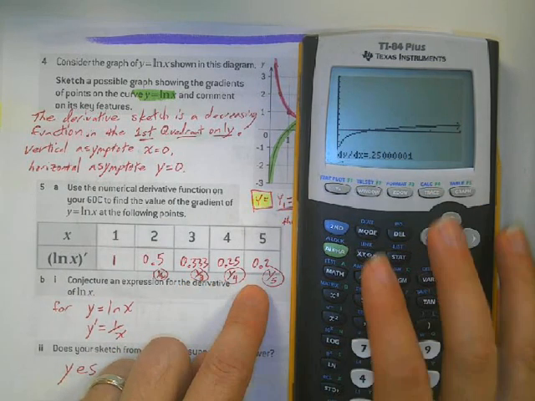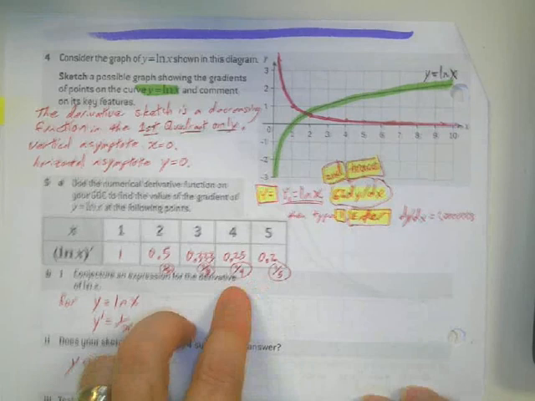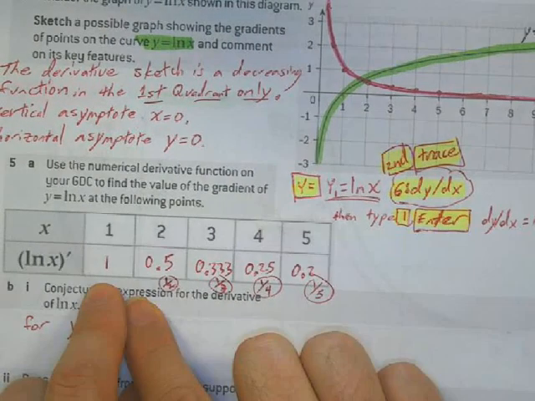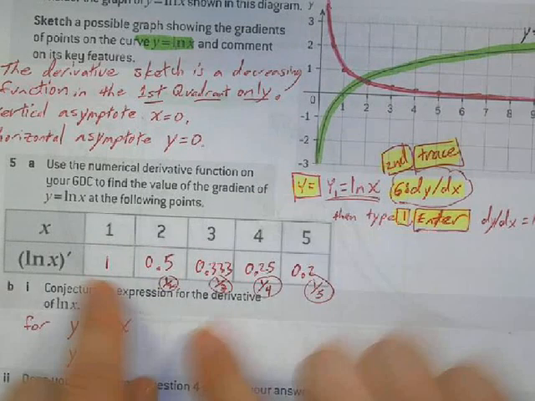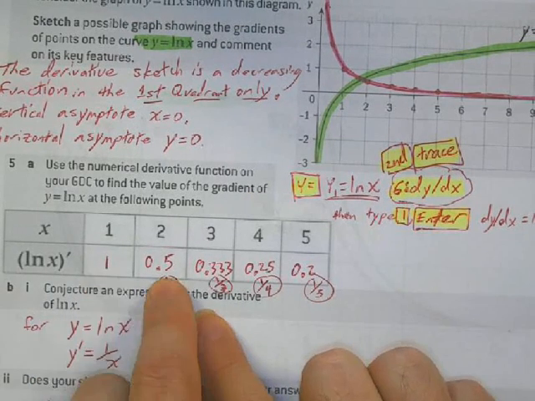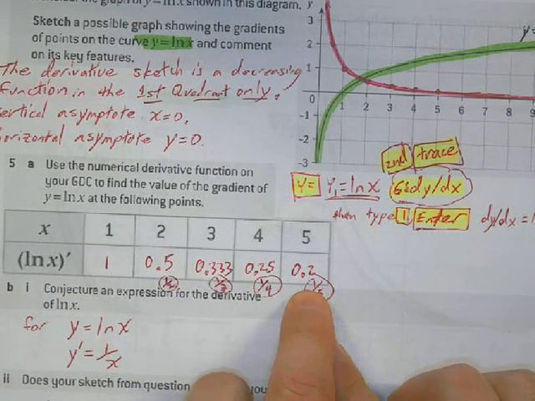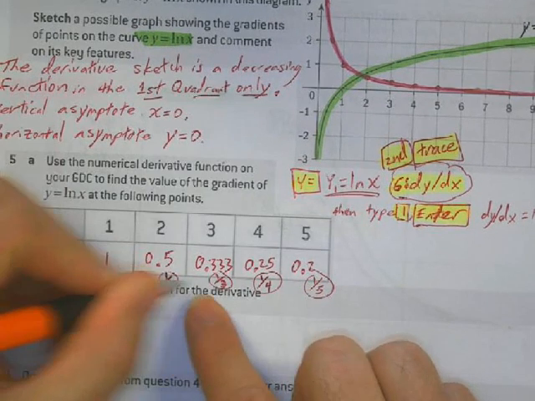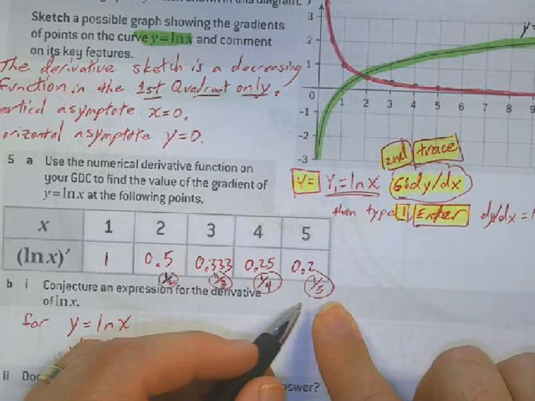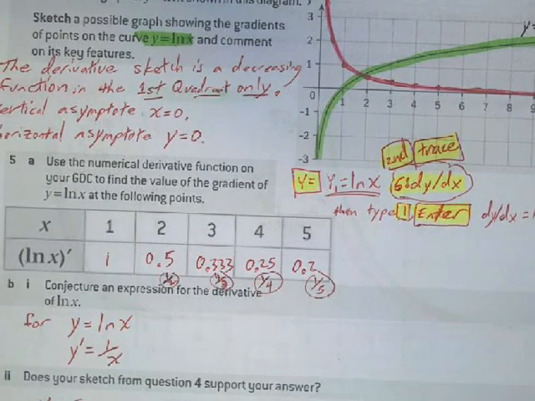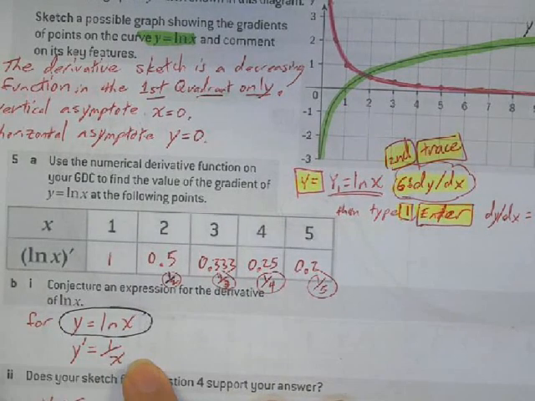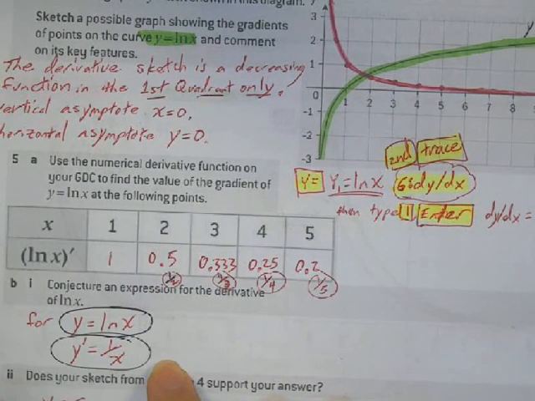And then we start noticing these are the answers. So the slope of this gives me 0.5, 0.33, 0.25, 0.2. And then if you notice, this is the same thing as 1/2, 1/3, 1/4, 1/5. So the important thing, the conjecture, is if I have y equals natural log of x, the derivative is going to be 1 over x.